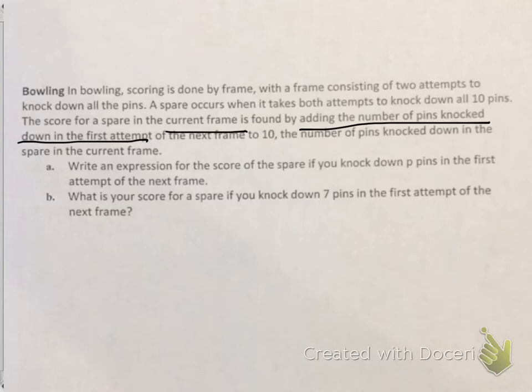So write an expression for the score of a spare if you knock down P pins on the first attempt of the next frame. So if you got a spare, you'd have 10 points in the first place, because that means you would have knocked down all 10 pins in 2 attempts.